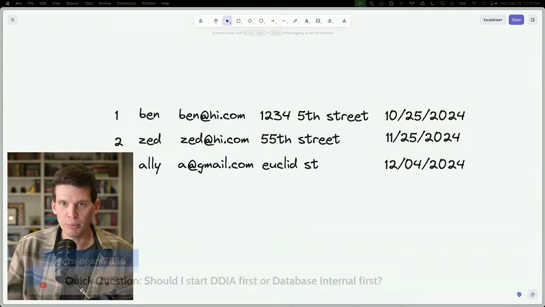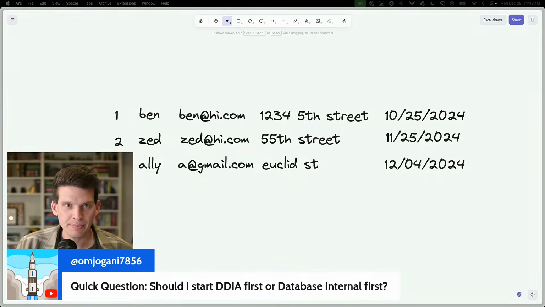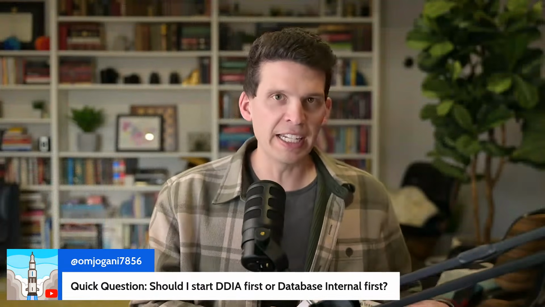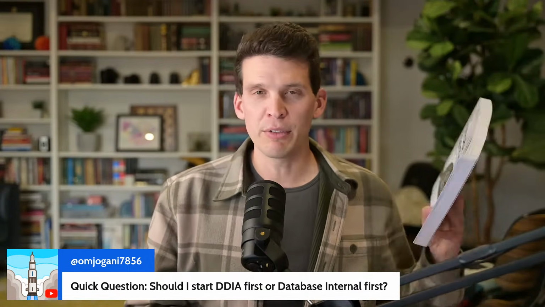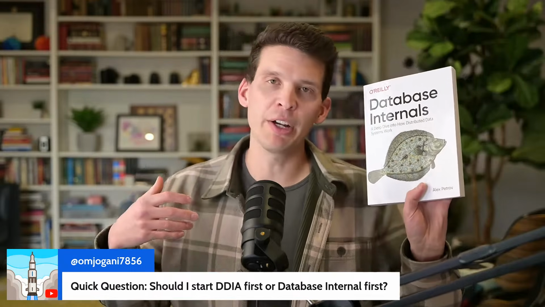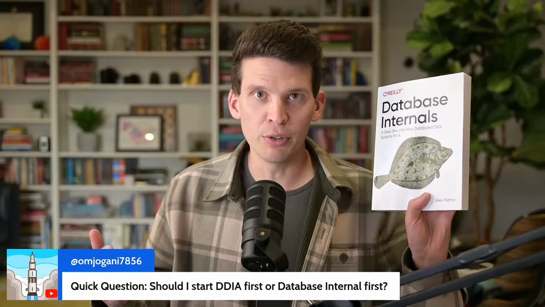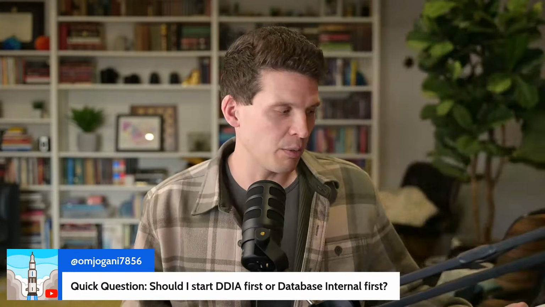We'll take a quick break to answer this question here. Quick question. Should I start designing data-intensive applications first or database internals first? I would say probably the better thing to do in a vacuum would be to do designing data-intensive applications first, because I haven't finished this book yet, but that's probably a better overall overview versus getting into the specifics of database internals.